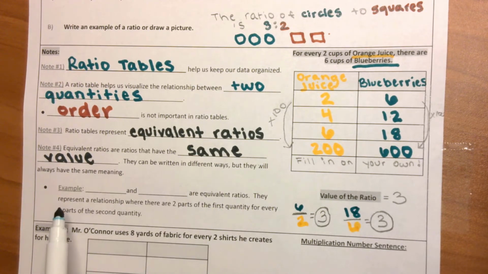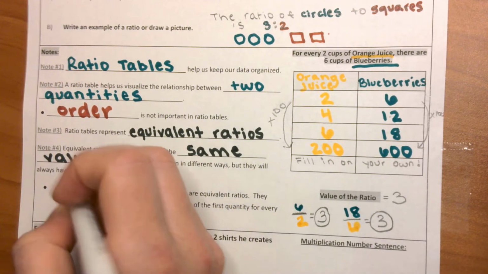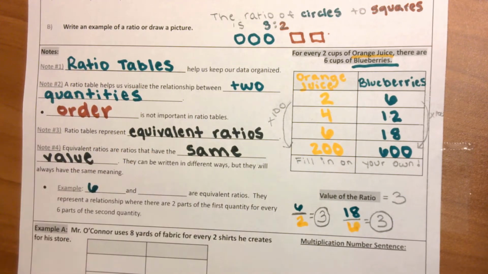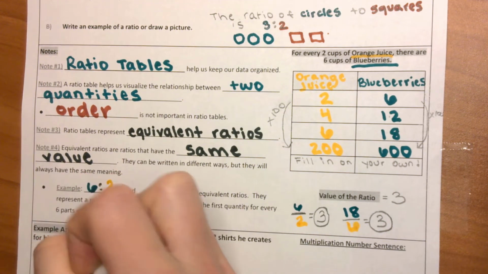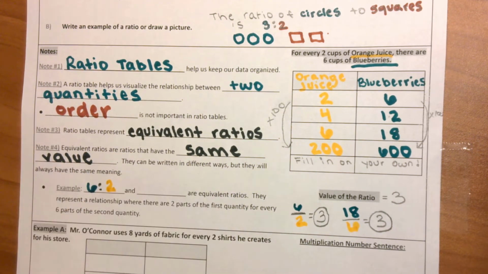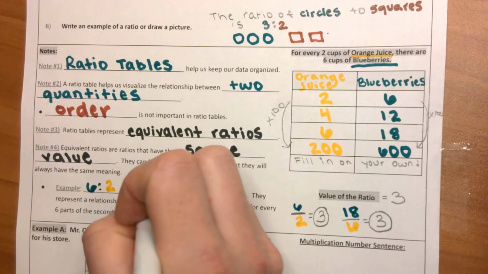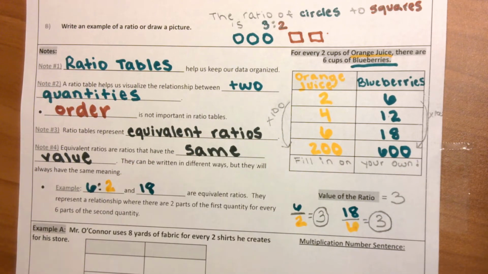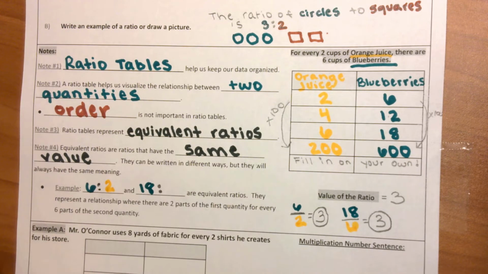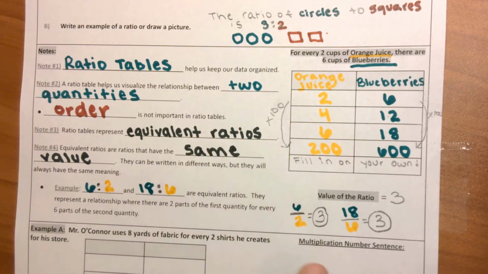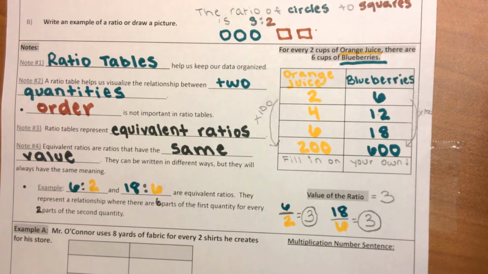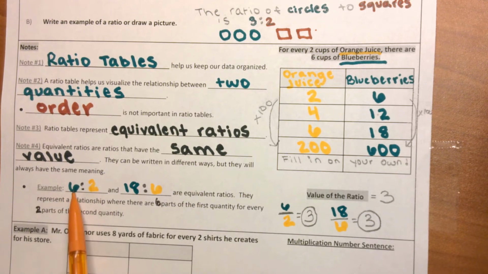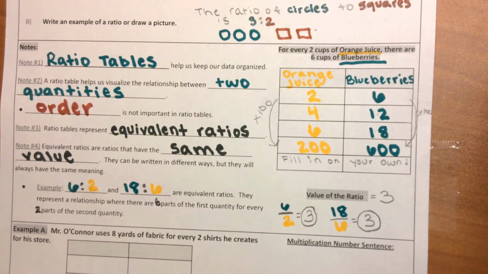So this example down here, we can write 6 to 2 and 18 to 6, right? The two ratios that we divided are equivalent ratios. They represent a relationship where there are 6 parts of the first quantity for every 2 parts of the second quantity.